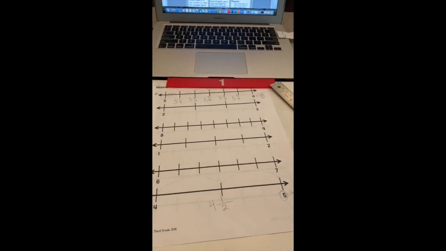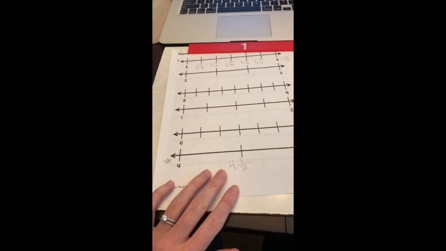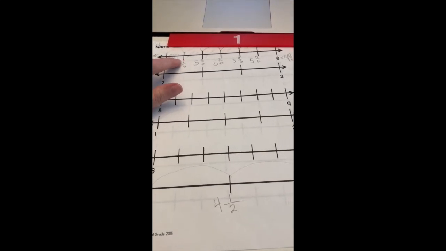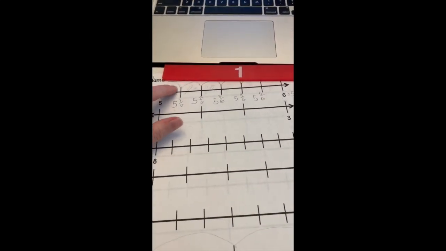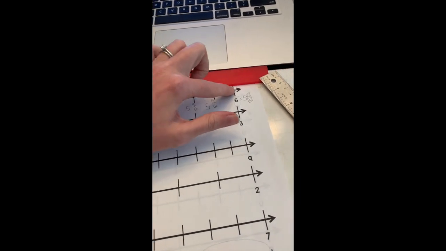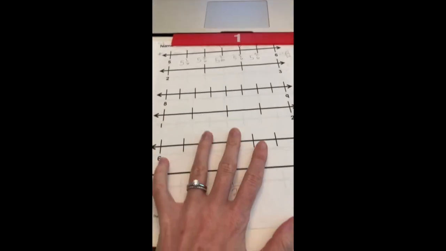So my friends, thank you for your hard work. This is going to be a little bit tricky, but I feel very confident that if you take your time, you use your fraction bars if you need to, counting the spaces in between, right? Here's 1, 2, 3, 4, 5, 6 spaces means we have a denominator of 6. So take your time, work hard.